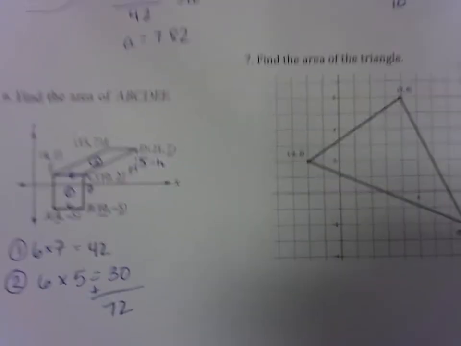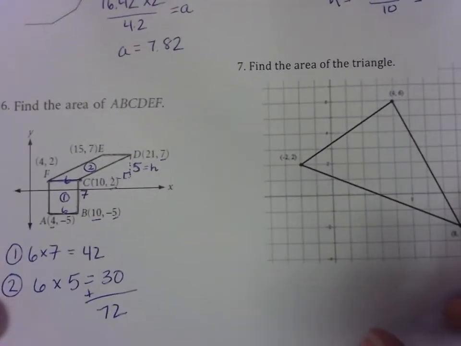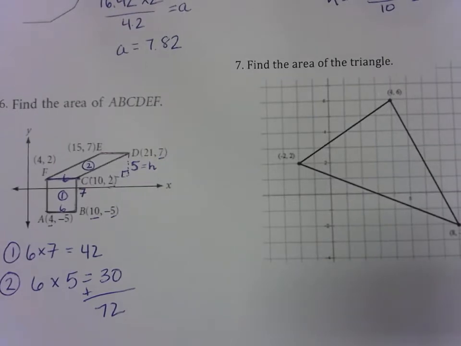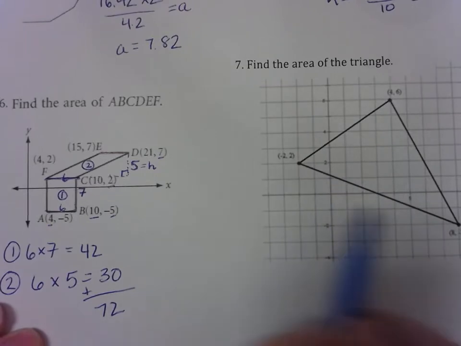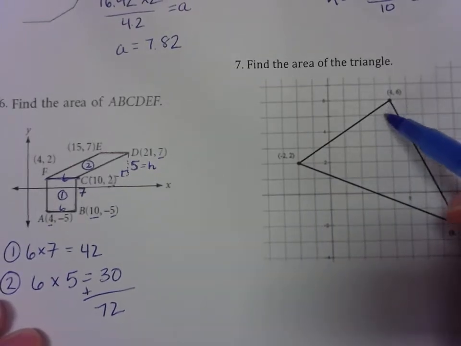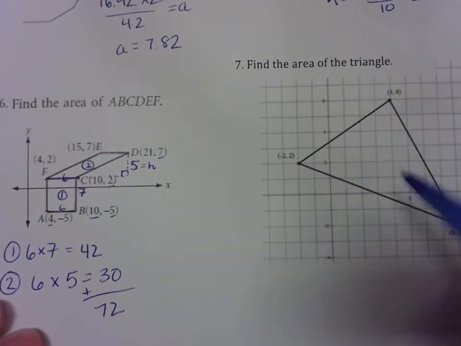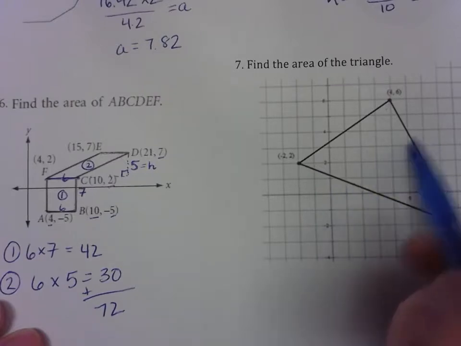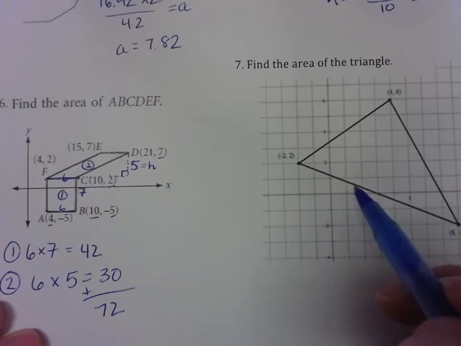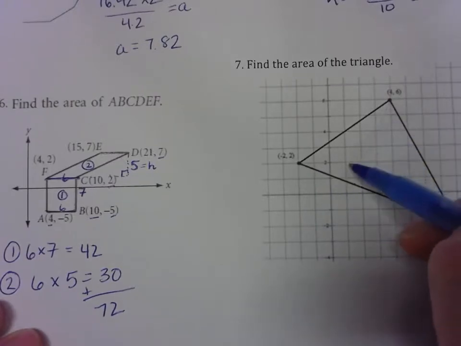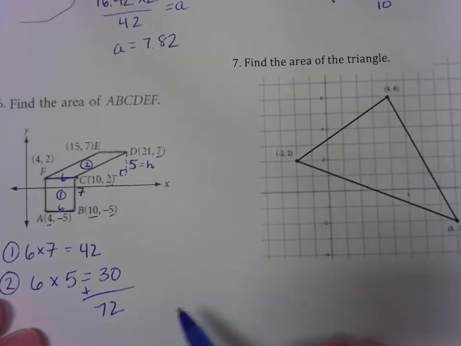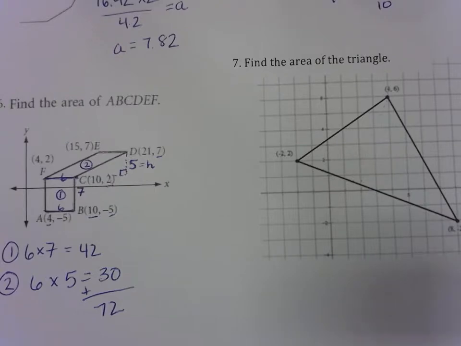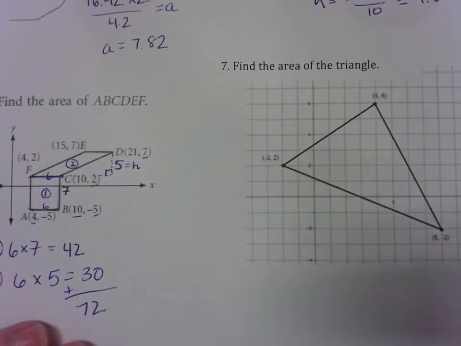For number 7, when we're finding the area of this triangle, we wouldn't be able to use any of these sides as the base, because if I were to draw the height perpendicular in, I wouldn't be able to find the length, at least not with what you have learned. So this is where we would take and draw a rectangle around it.